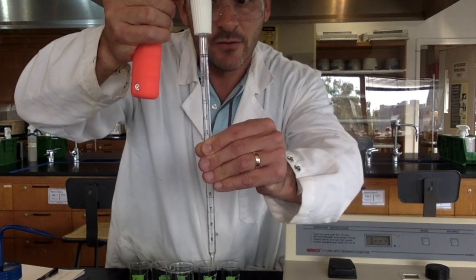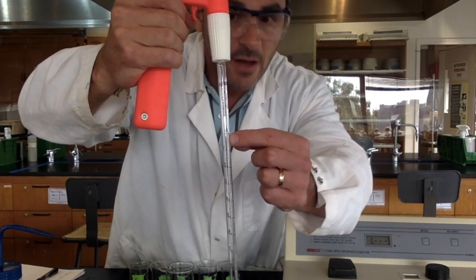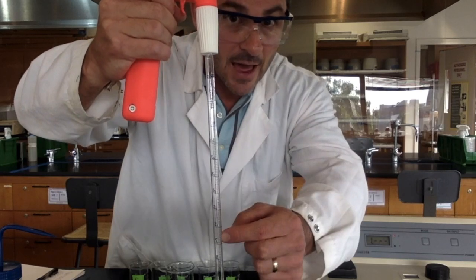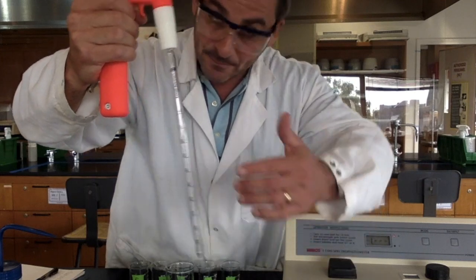all the way down. If you want, you could use the little numbers here, which you may or may not be able to see. Those are going from 10 down. So if you fill it up to that number and drain it, that's how much we're putting in.